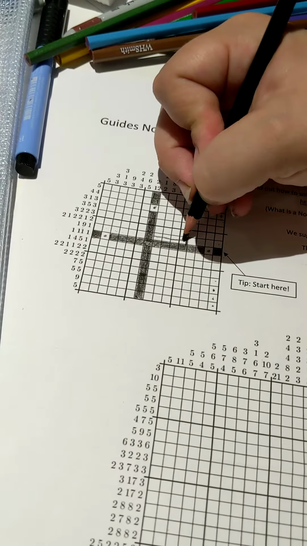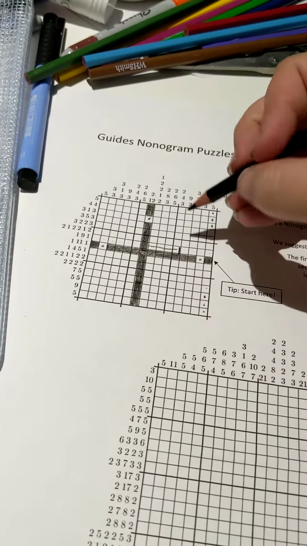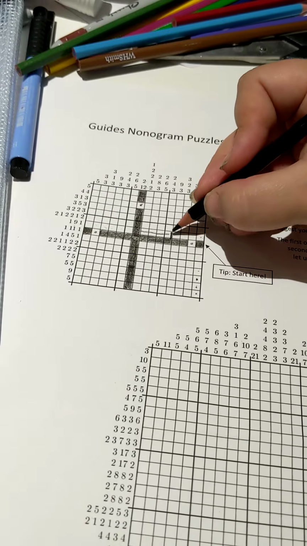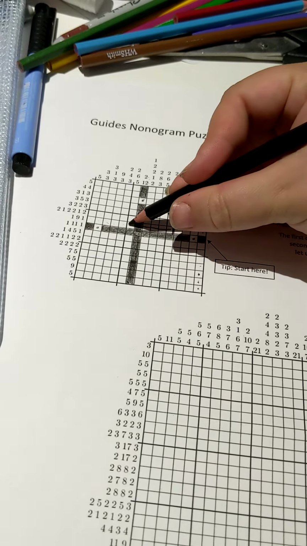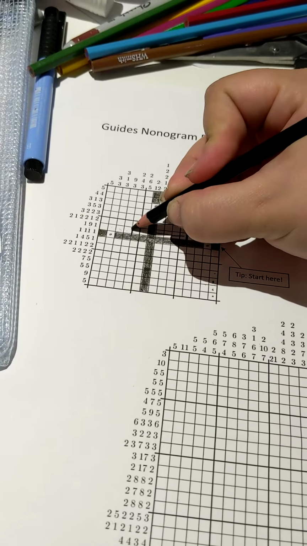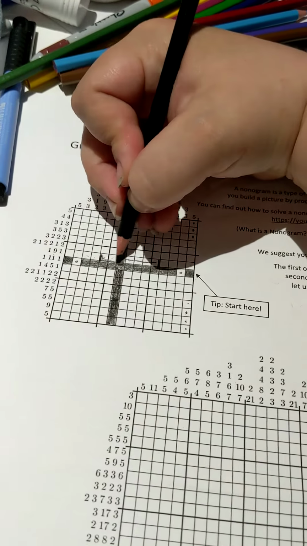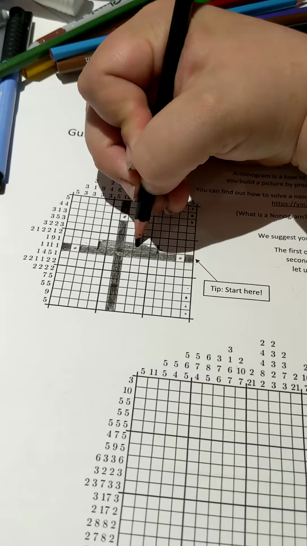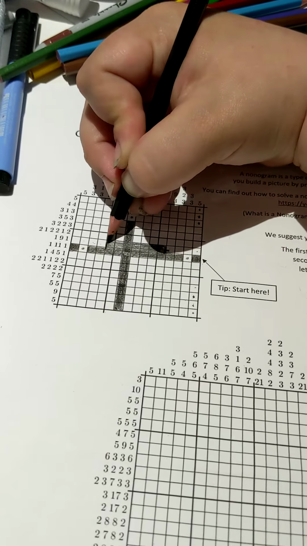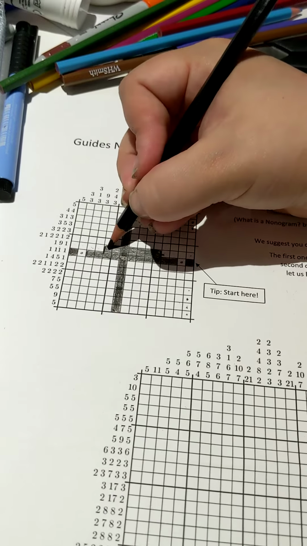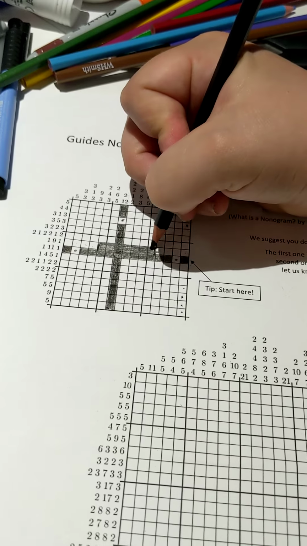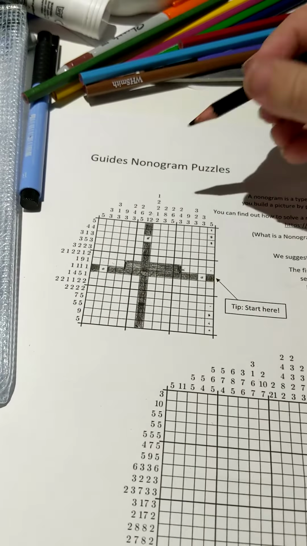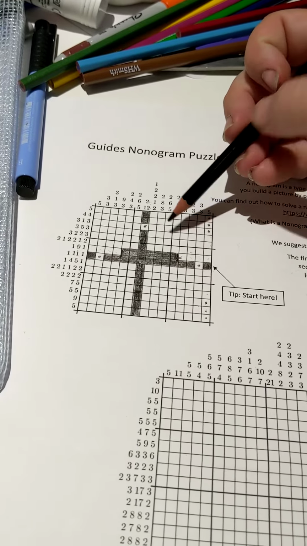Just going to put a line to remind us. And then you've got 1 on the other side. So 1, dot, 1, 2, 3, 4, 5, 6, 7, 8, 9. So we know that this must be coloured in as well. Okay. Now that's not 9, that's only 1, 2, 3, 4, 5, 6, 7. So there's some mysteriousness about where it's going to be.